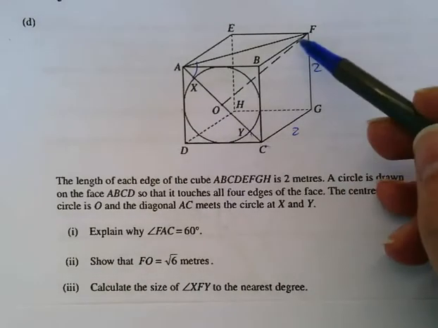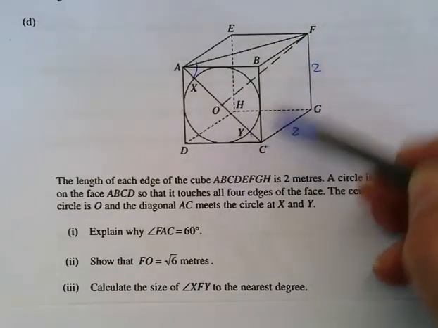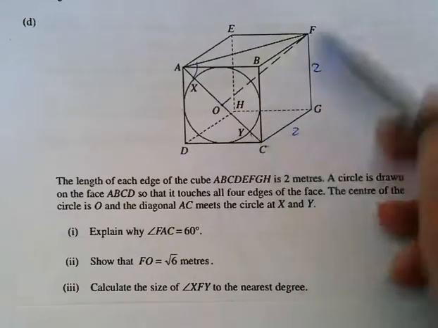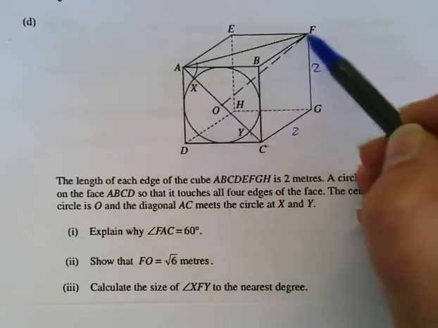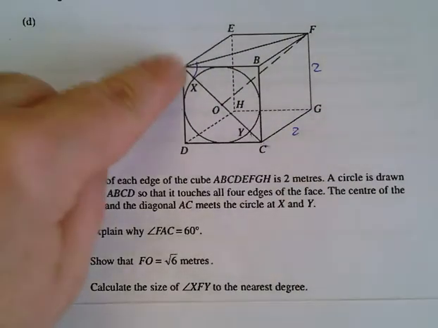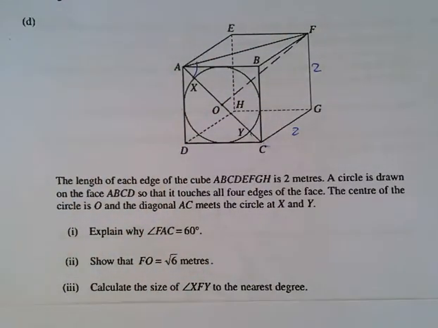And then if I finished the triangle, the equilateral triangle up, isn't FC also a diagonal? AF, FC, AC are all diagonals of squares, and they're all the same length, and so therefore all the angles are 60 degrees.